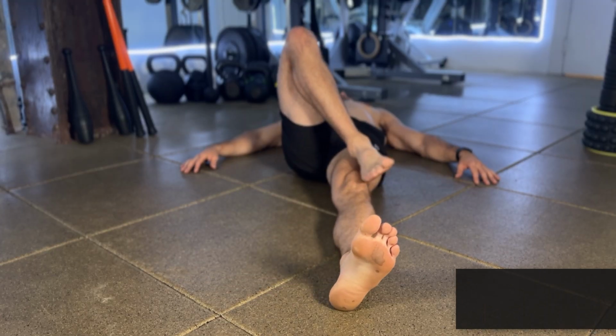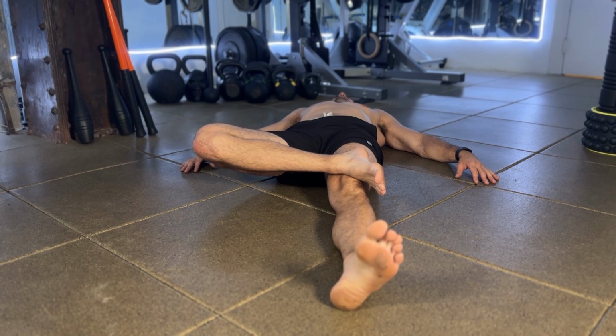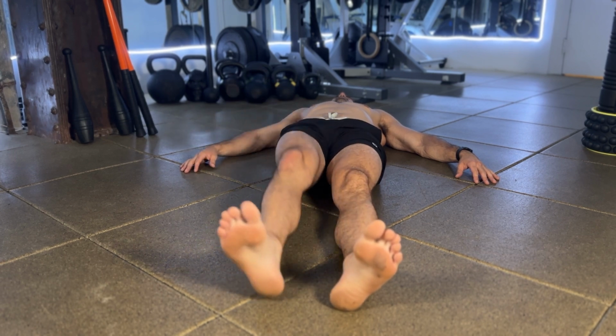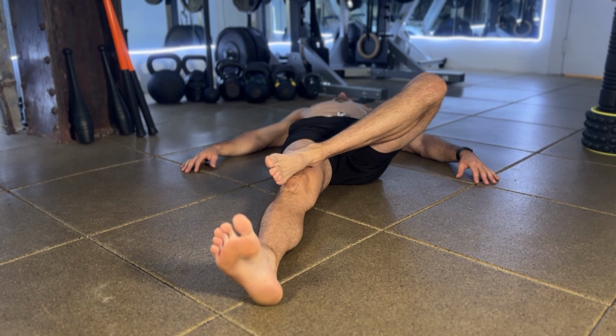FABER test. While lying on the ground face up, bend one knee and have the ankle sit right above your kneecap on the opposite leg. Let your hip then fall into external rotation. Look at the range of motion on both sides and compare. The side that generally has the weight shift will also be the side that has less external rotation.